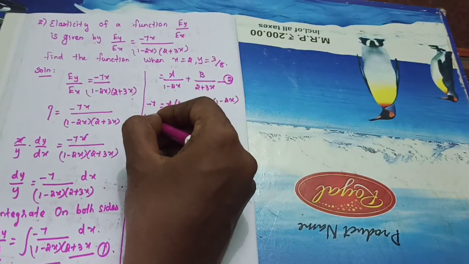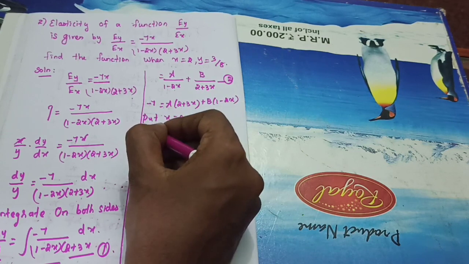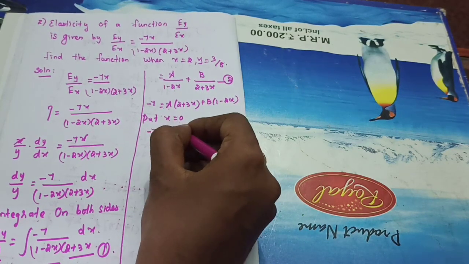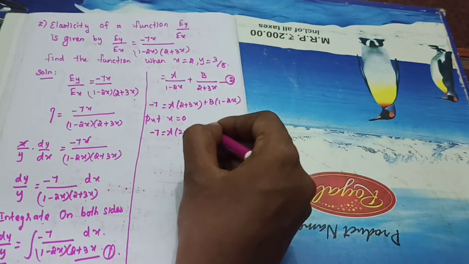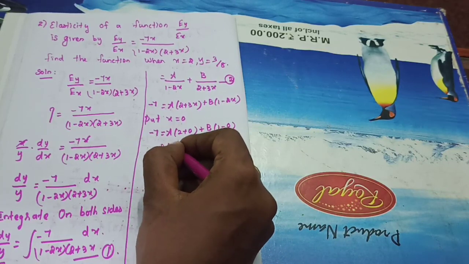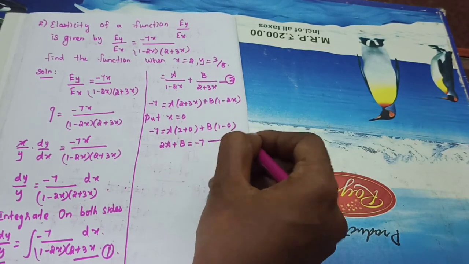So what will you do? Put x equal to 0. Substitute x equal to 0. So what you will get? Minus 7 is equal to A into (2 plus 0) plus B into (1 minus 0). So 2A plus B is equal to minus 7. Take it as equation number 3.